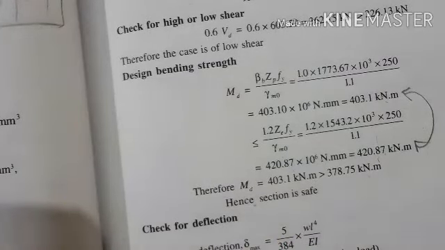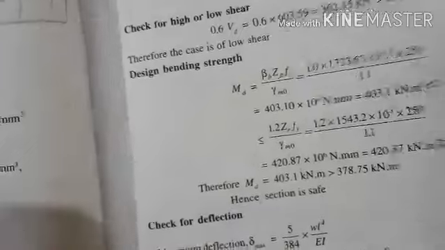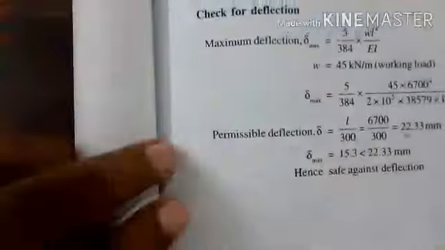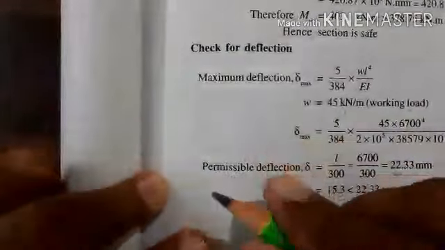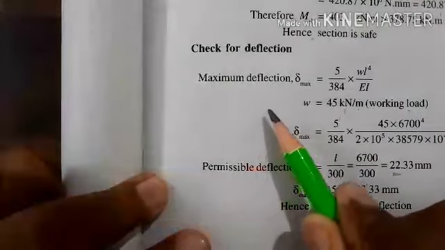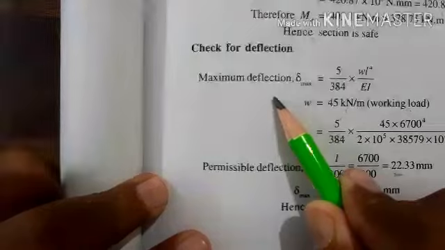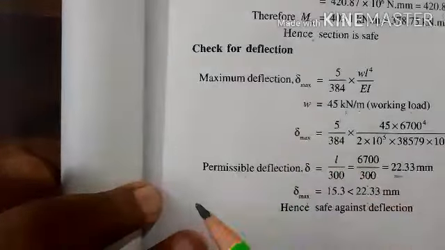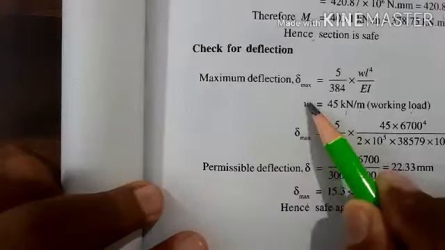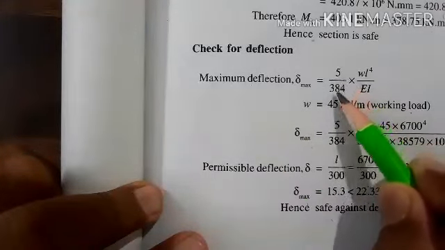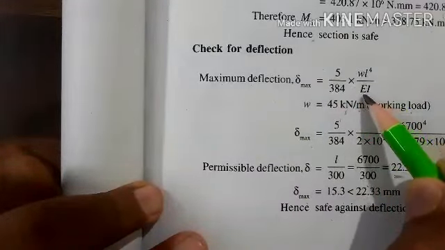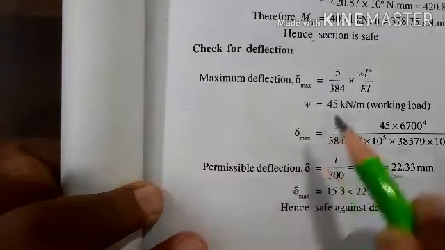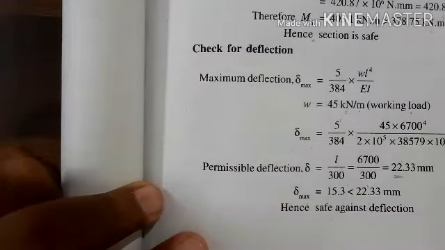Then the next check you have to do is the check for deflection. The check for deflection is very, very important. For that, first calculate the maximum deflection of the simply supported beam carrying UDL. The maximum deflection equation can be written as 5 divided by 384 into WL to the power 4 by EI, where W is to be taken as the working load, 45 kN per meter.